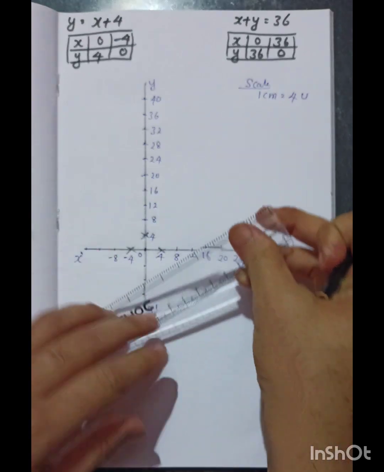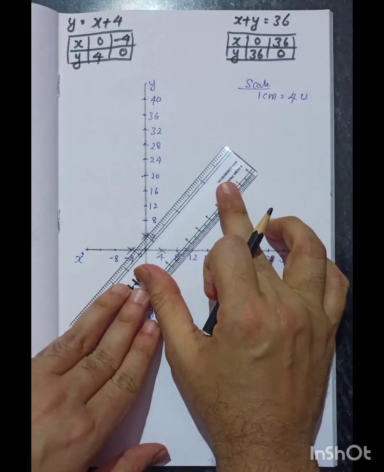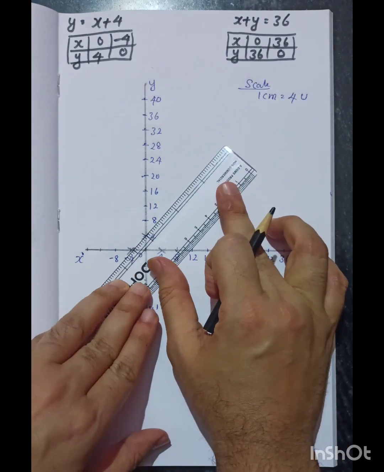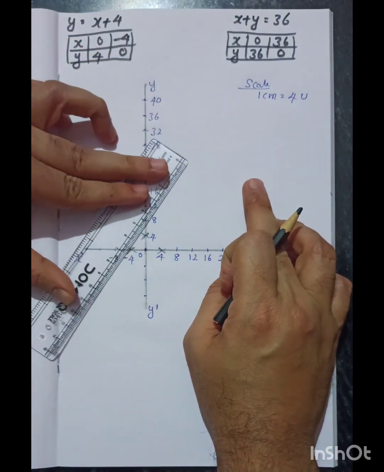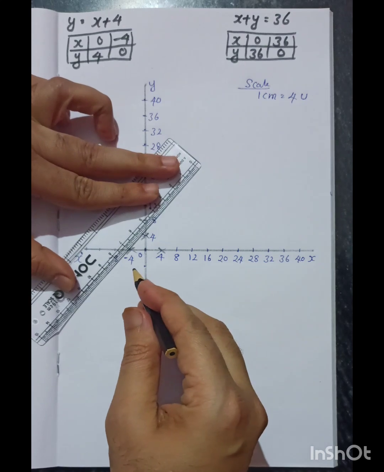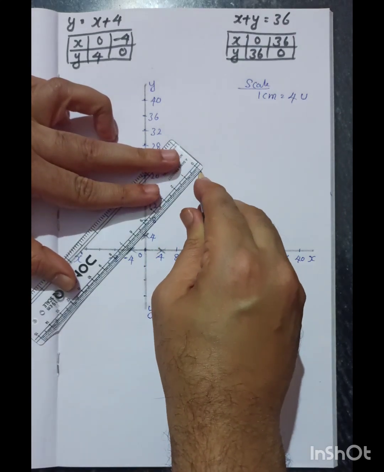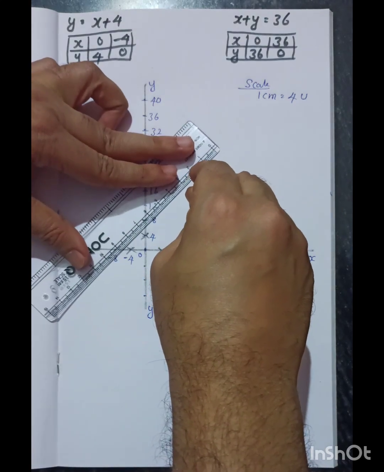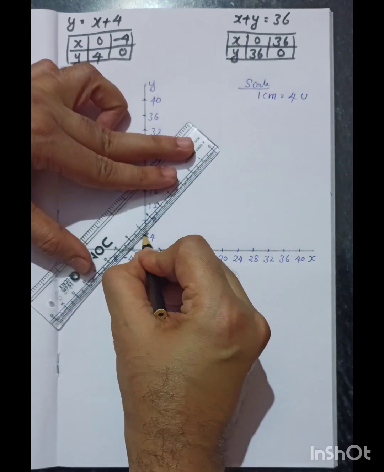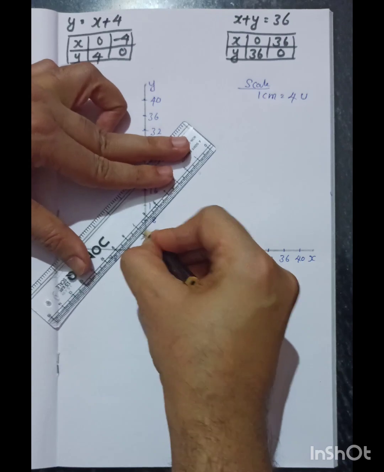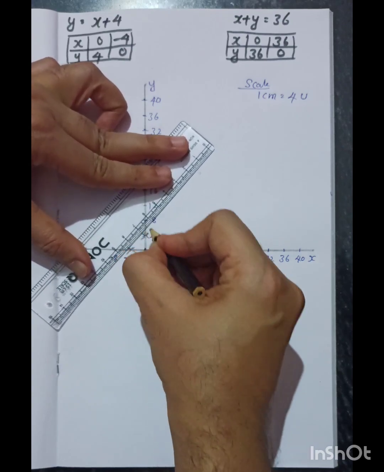Now join these two points. And I am going to increase the line so it intersects the second line also.